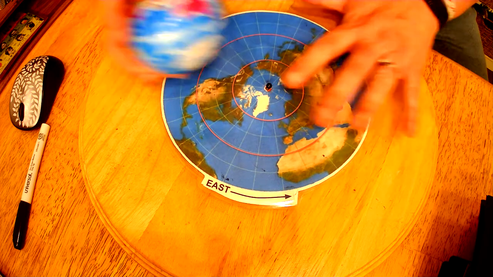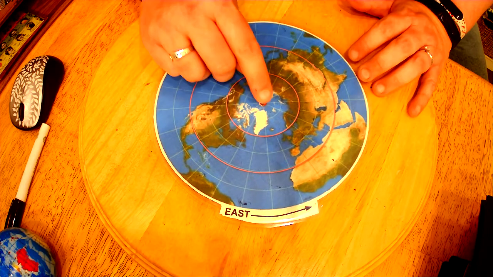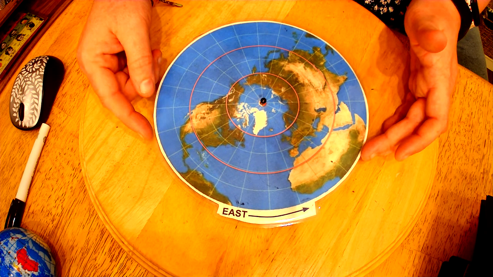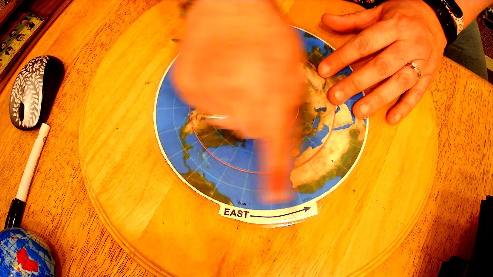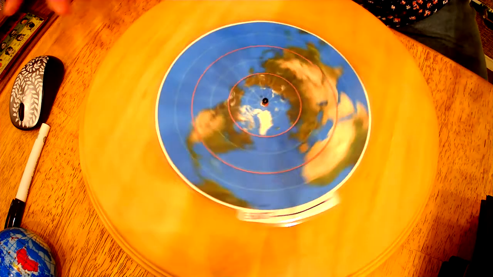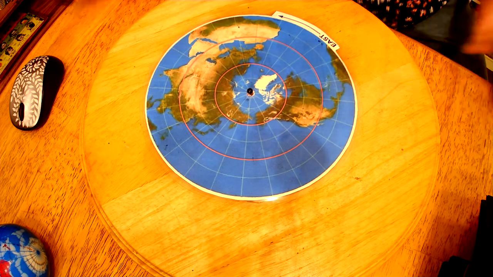And to simulate that, we're going to look at the Earth just from the North Pole. So that's what this little map shows. This is the North Pole right here, and then this is the equator around the outside. And this little arrow shows the direction that the Earth travels. So the Earth moves like this. Not shocking. That's how your day works.